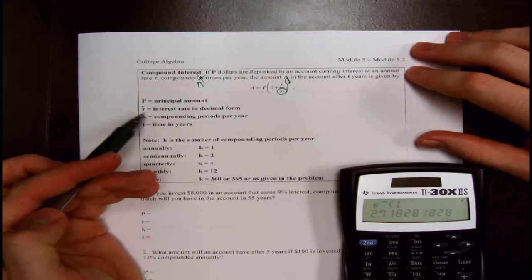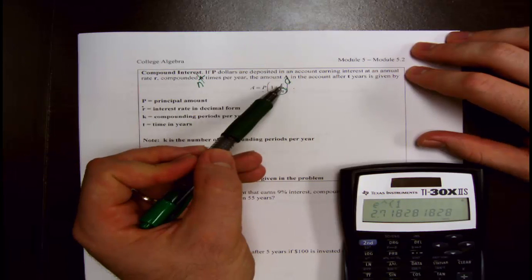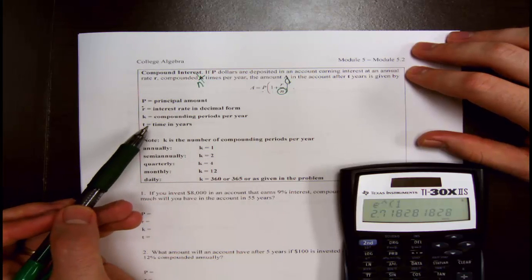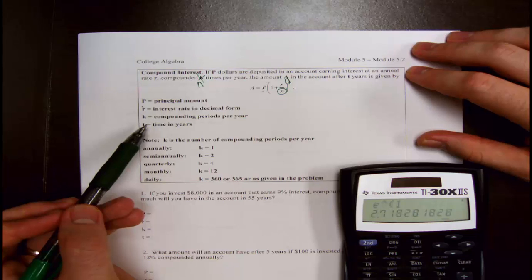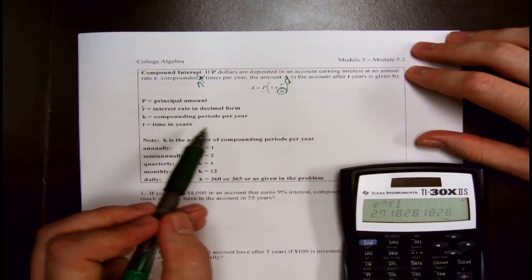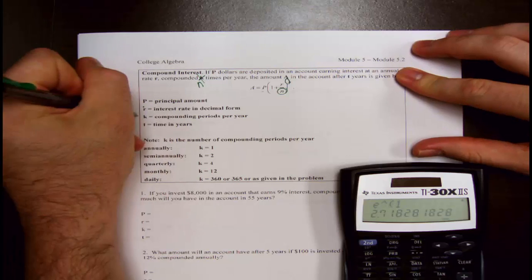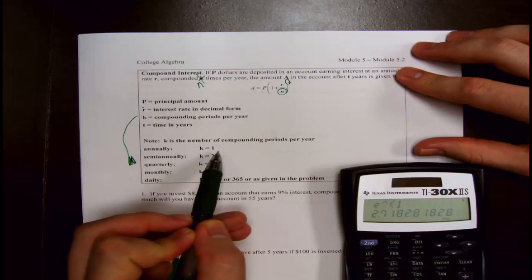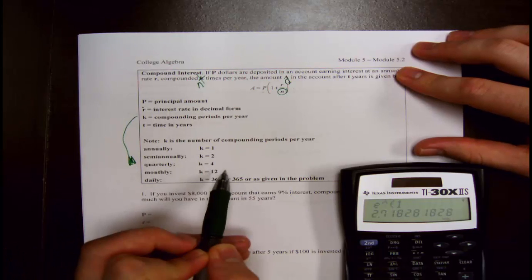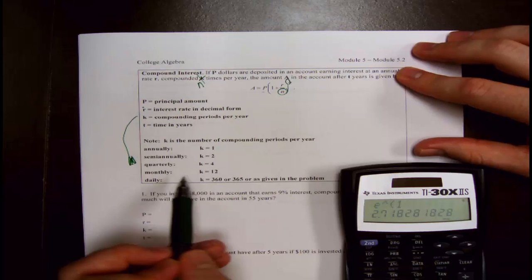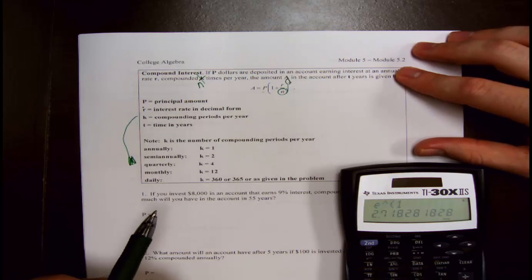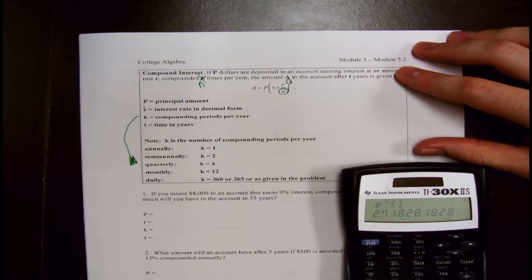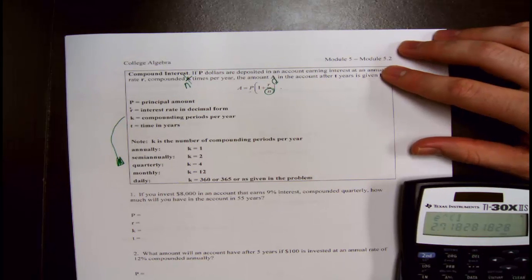Then we have r, which is our interest rate. We have to change it to a decimal when it's a percentage. A lot of times it's going to say something like 9%, and we have to change that to decimal format. k is how many times we're compounding per year. Down here, it gives us a little cheat sheet. Annually is once, semi-annually is twice, quarterly, just like there's 4 quarters in a dollar, is 4, monthly is 12, and daily is either 360 or 365 given the particular problem. They're usually pretty specific when they say daily.